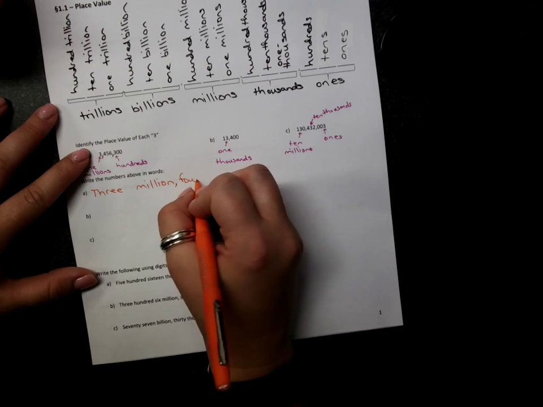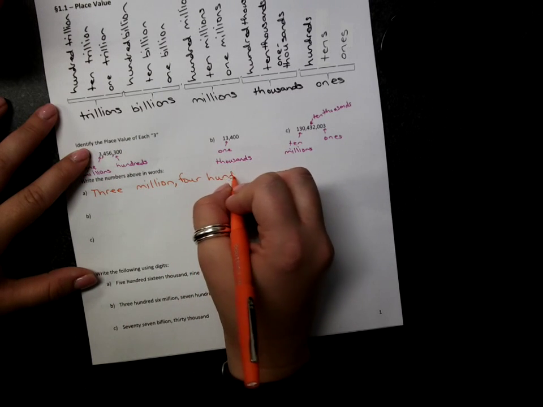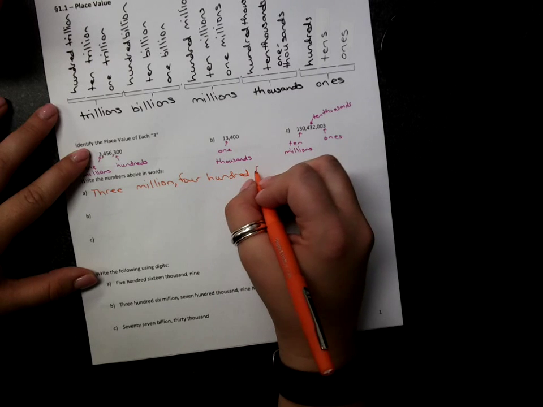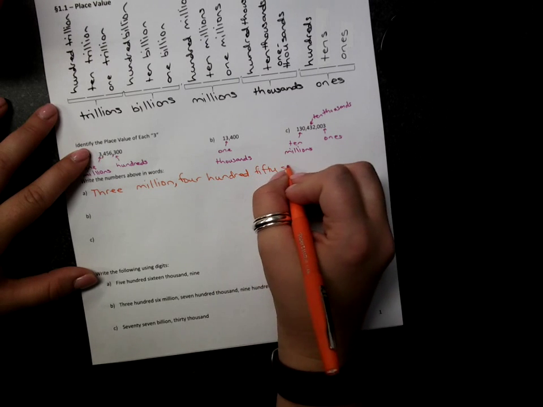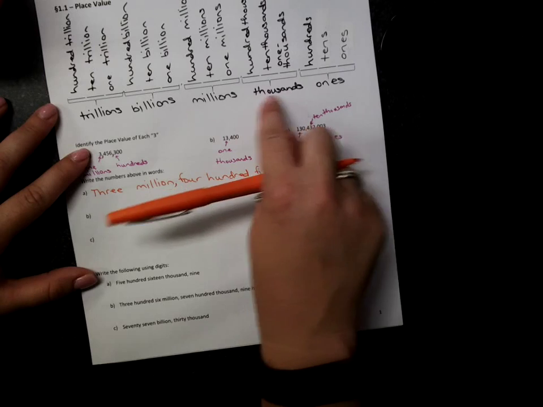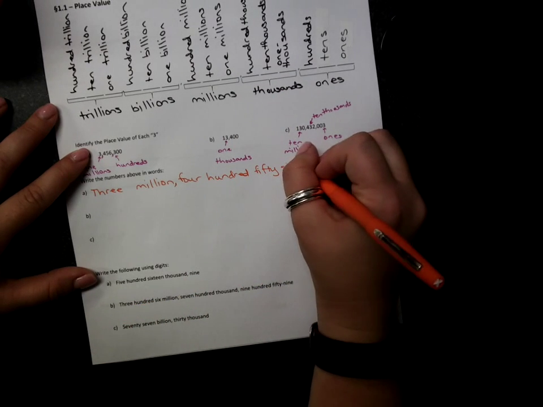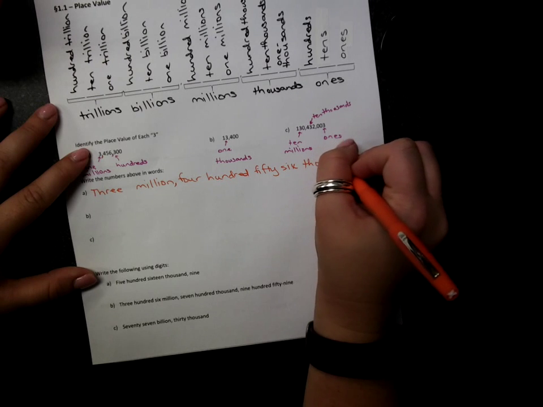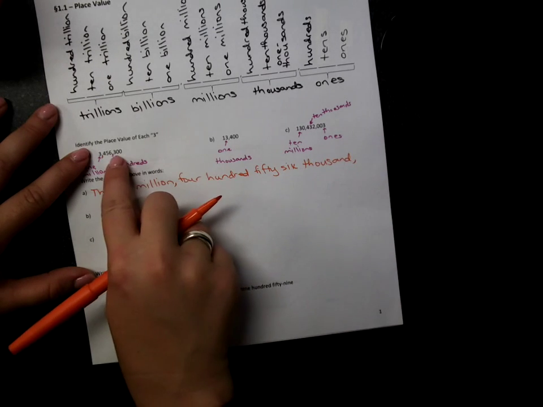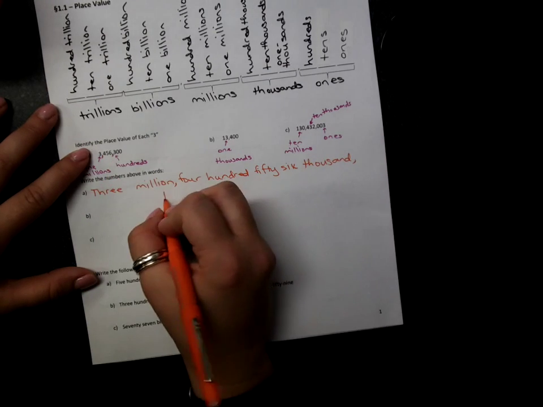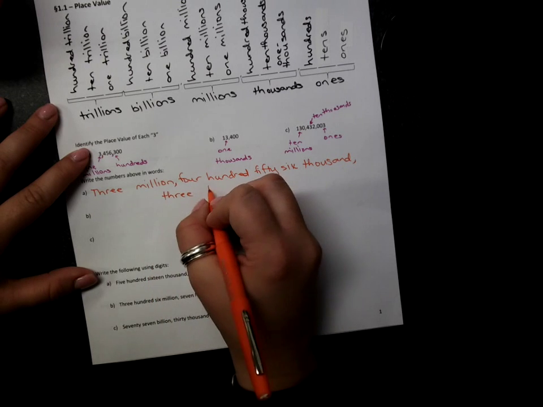This is 456. We have to identify where they are in the thousands. So 456,000. And we'll put another comma. And then the last set is 300.